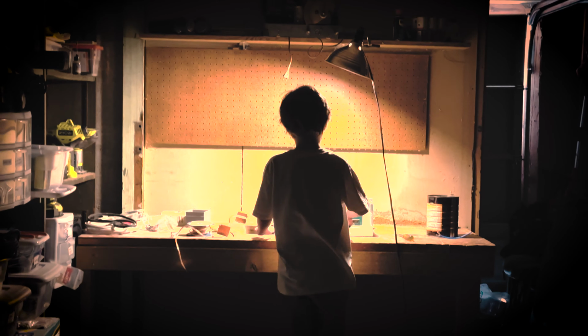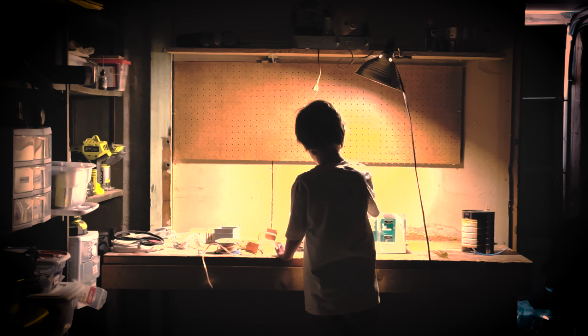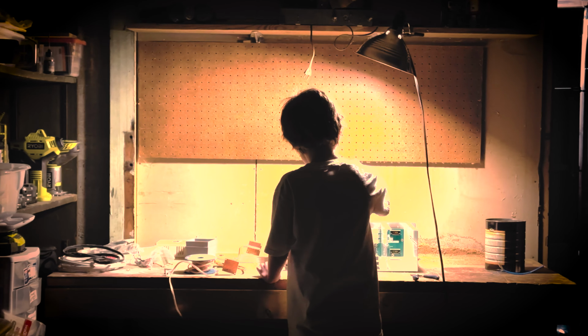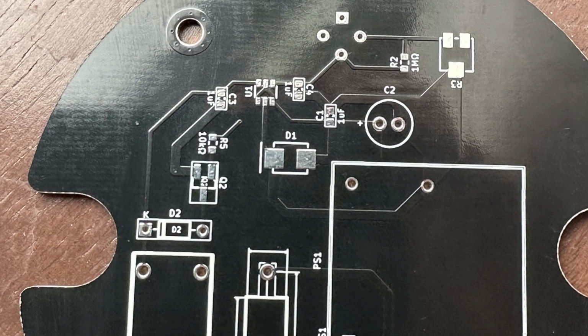Ever since I was a kid, I always loved taking things apart. My parents would often find me in the garage with a screwdriver, with parts and circuit boards strewn across a bench. One of the things I quickly noticed when looking at these circuit boards as a kid is how every part had its own identifier.